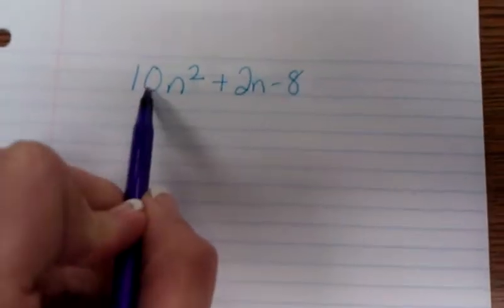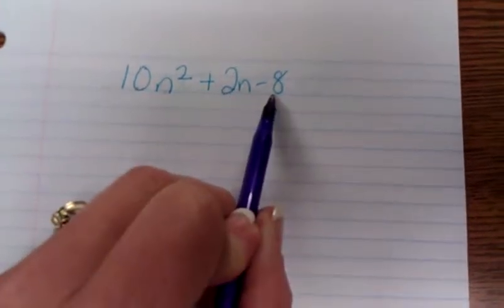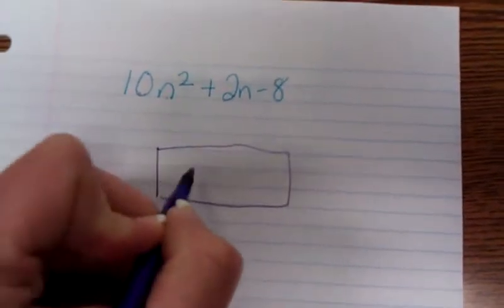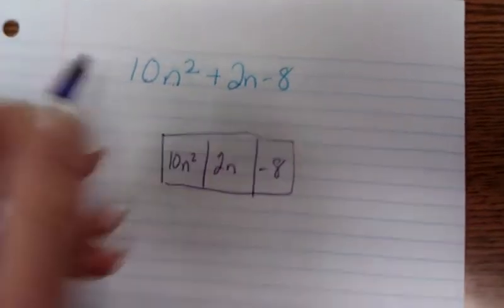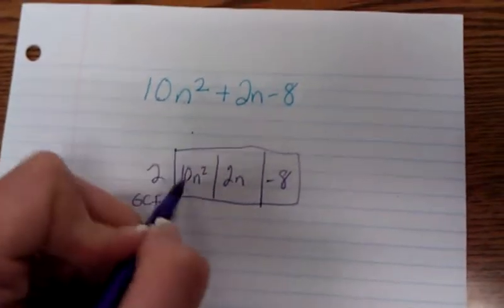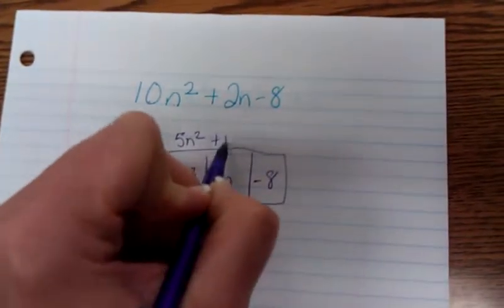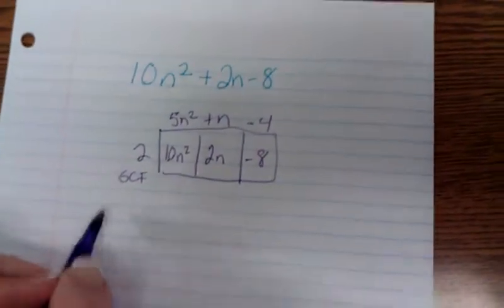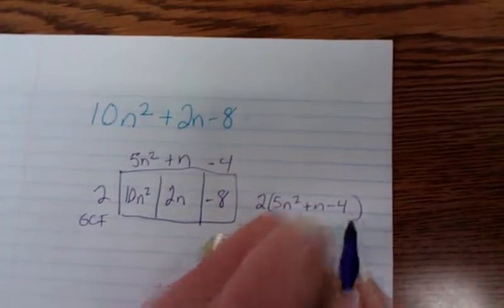In this one, I've got a number right here in front of the n squared, so I'm going to look and see if there's a GCF out of all of them. Okay, well 2 goes into all of them. So I have 10n squared plus 2n minus 8, and I'm going to pull out the GCF. 2 times what is 10? 5n squared. 2 times what is 2? That's a 1, plus 1n. 2 times what is negative 8? Minus 4. Okay, so now I have 2 times 5n squared plus n minus 4.